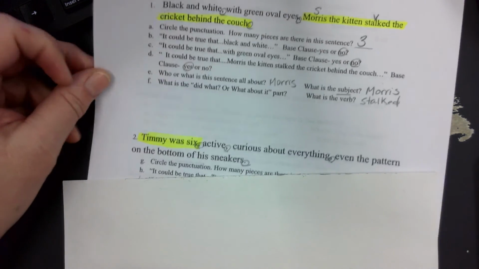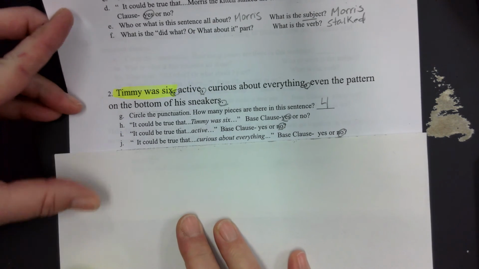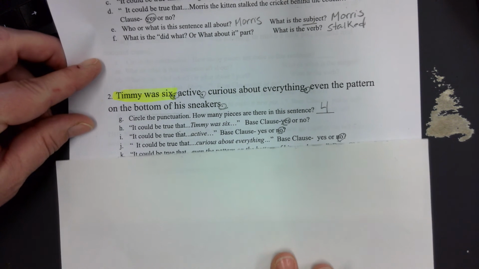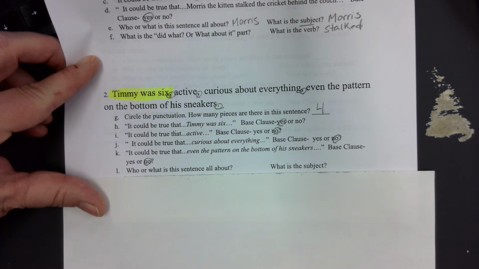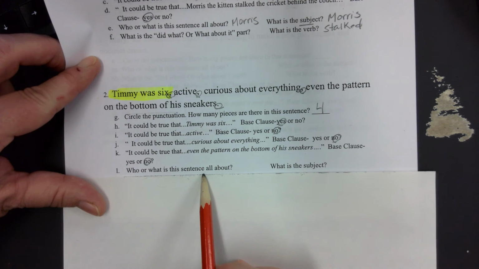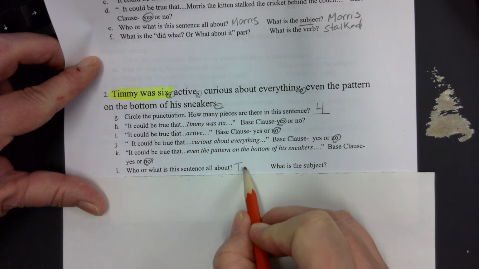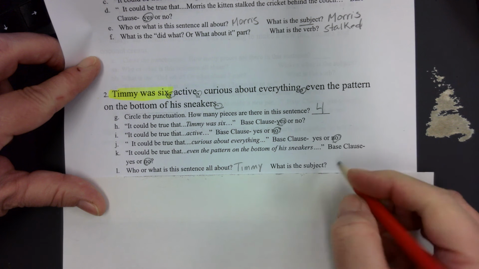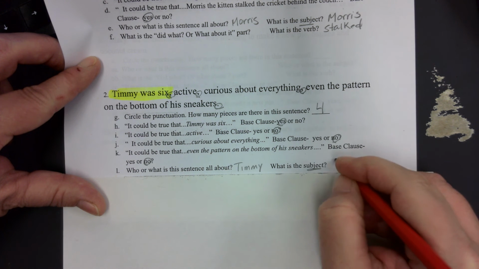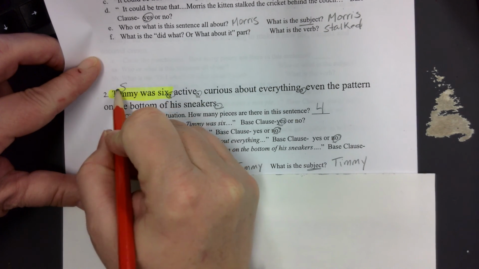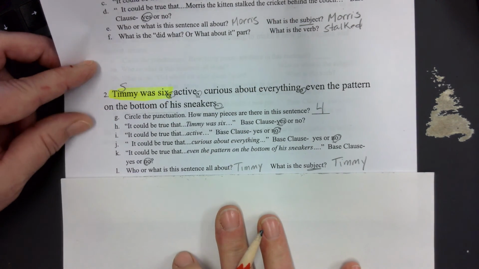It passes the "it could be true that" test. It passes the complete thought test. If it is the base clause, it has the subject and it has the verb. So who or what is this sentence all about? Well, it's all about Timmy. So what is the subject, the who or what part? Timmy. Yep, we have a subject within the base clause.